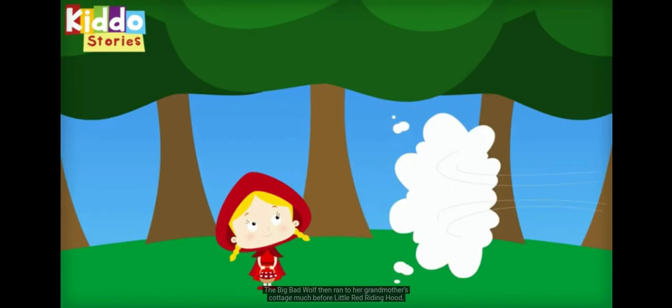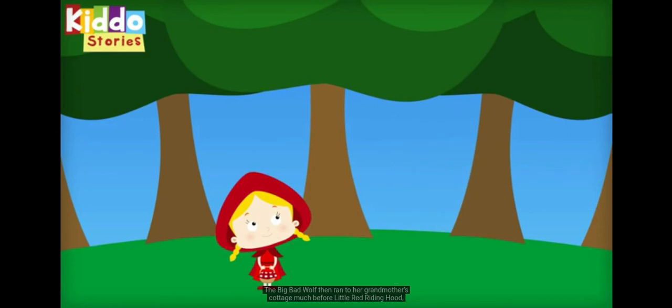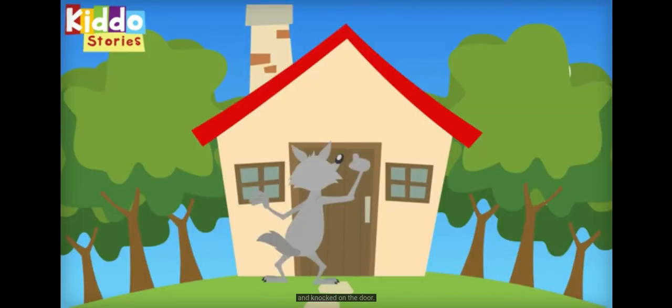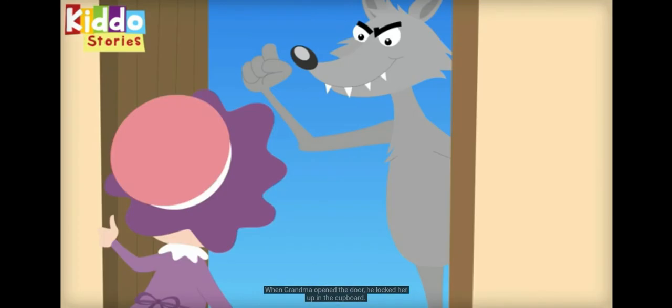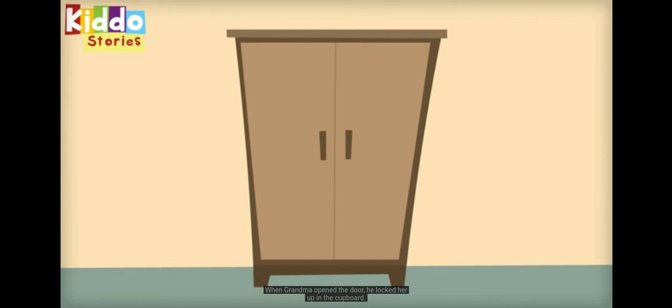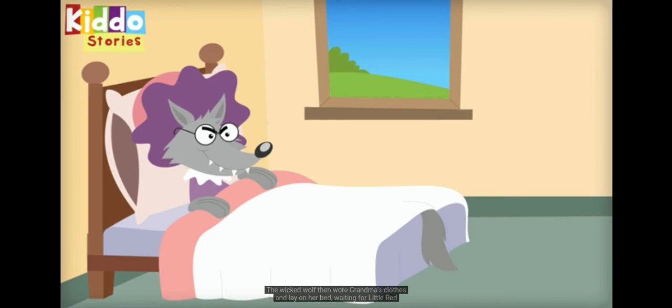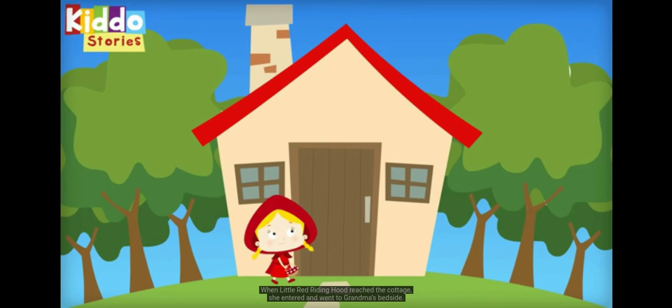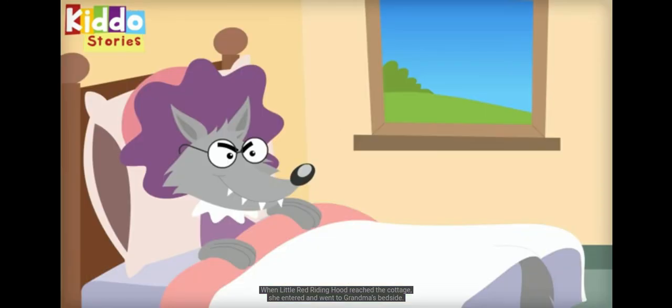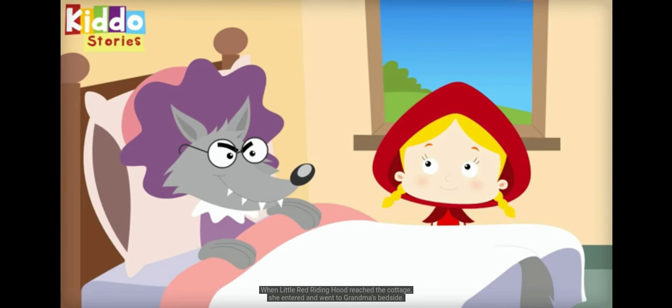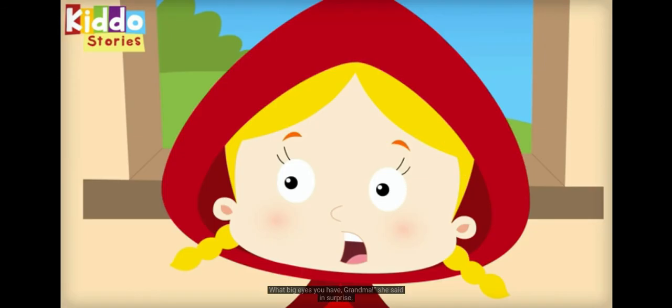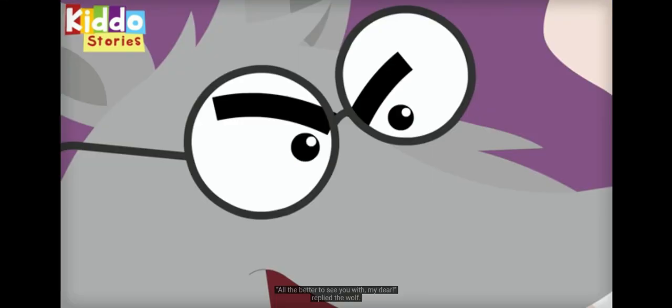The big, bad wolf then ran to her grandmother's cottage, much before Little Red Riding Hood, and knocked on the door. When Grandma opened the door, he locked her up in the cupboard. The wicked wolf then wore Grandma's clothes and lay on her bed, waiting for Little Red Riding Hood. When Little Red Riding Hood reached the cottage, she entered and went to Grandma's bedside. "My, what big eyes you have, Grandma," she said in surprise. "All the better to see you with, my dear," replied the wolf.